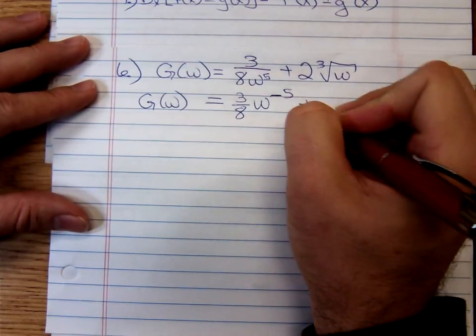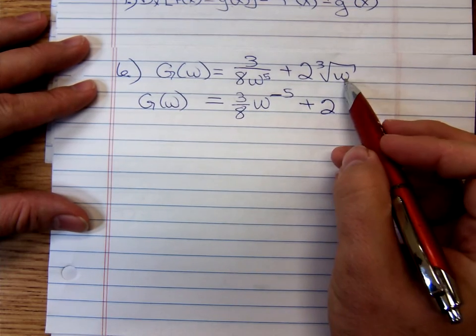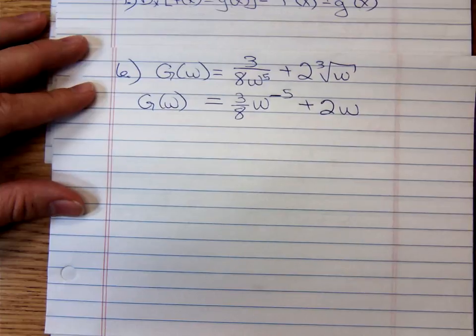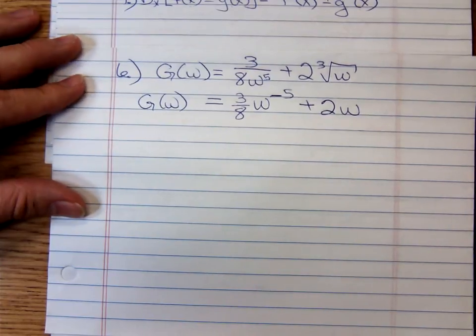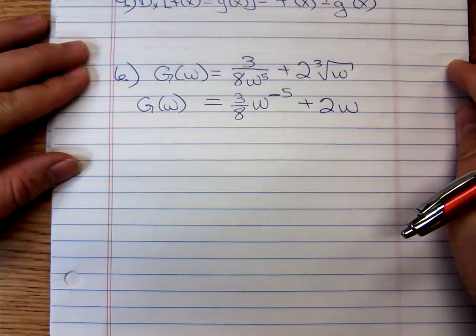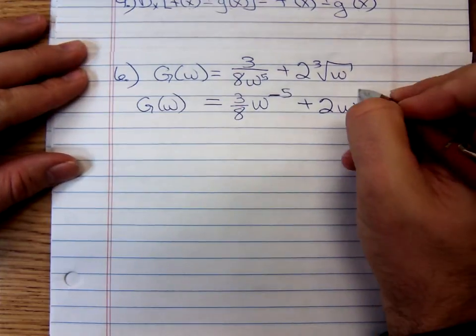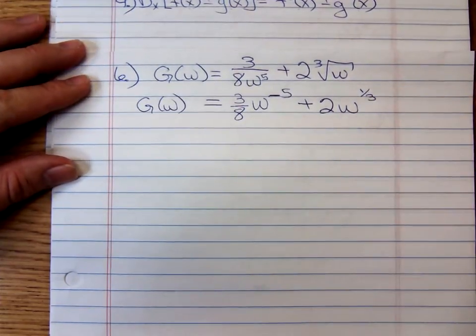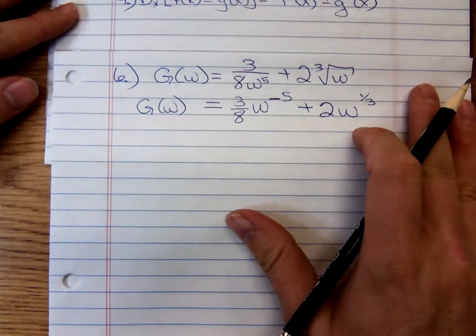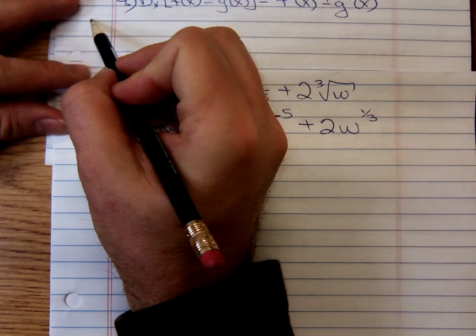That cube root of w, you're going to have to rewrite that as w to the power. How can I rewrite a cube root using an exponent? What exponent is equivalent to a cube root? Yes, 1/3. I'll state these are not derivative rules, what I'm writing here, okay?